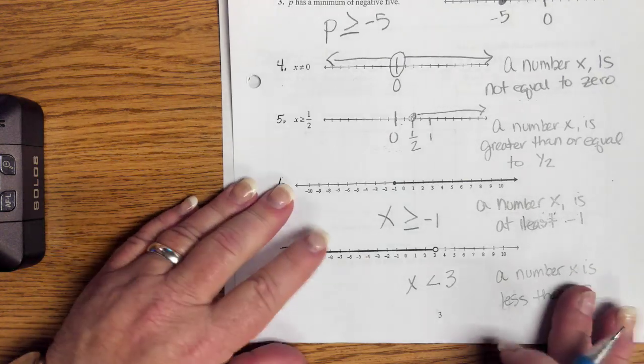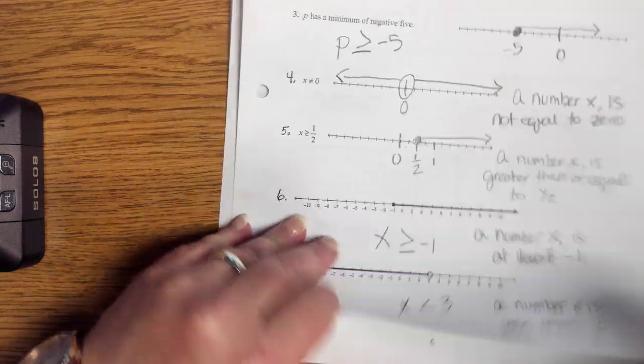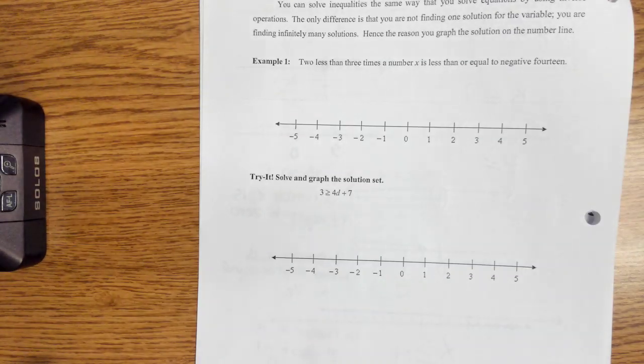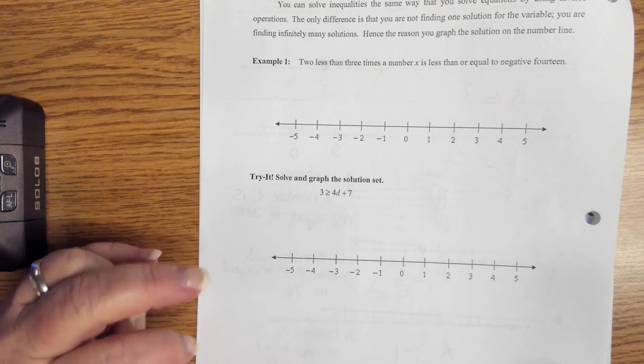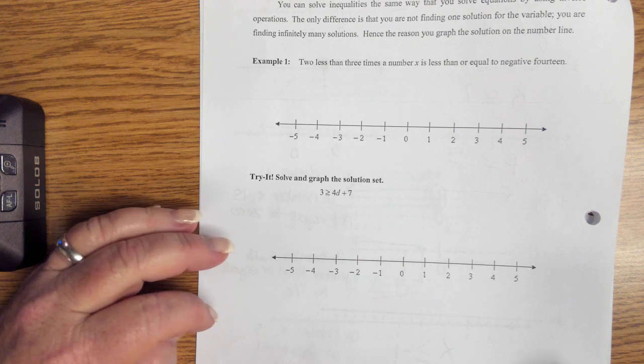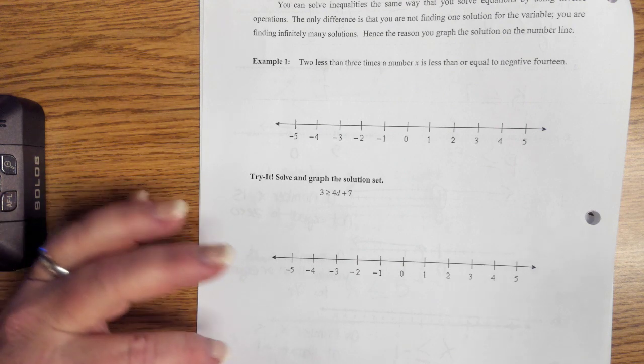Okay. See how quick this goes. Oh, we only got like 4 more pages. Okay. Solving inequalities. You can solve inequalities the same way you solve equations, by using inverse operations. The only difference is that you are not finding one solution for the variable, you are finding infinitely many solutions. Hence the reason you graph the solution on a number line.